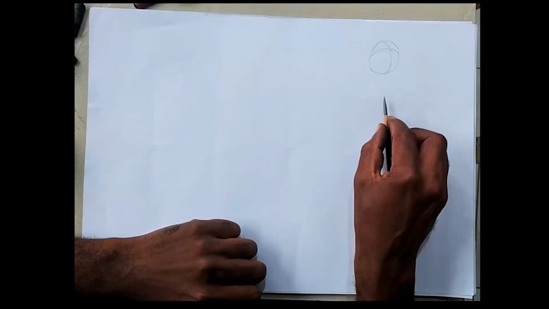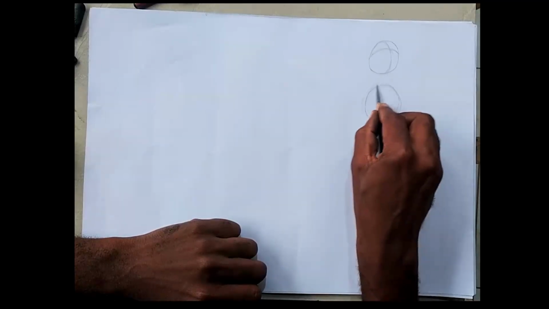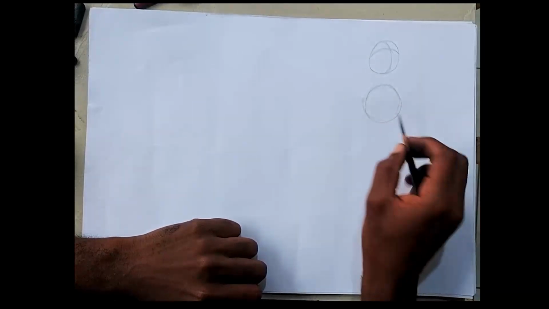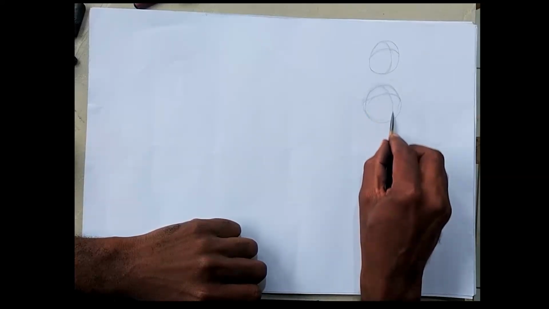So when I draw these things, I can see it in like 2D, like a circle, and I can see it as well as a 3D form.